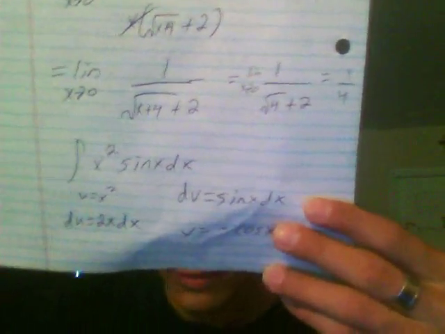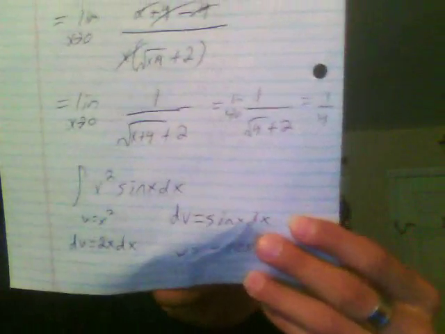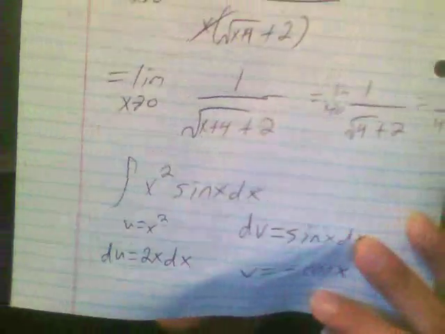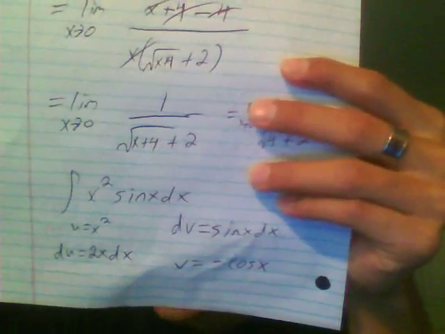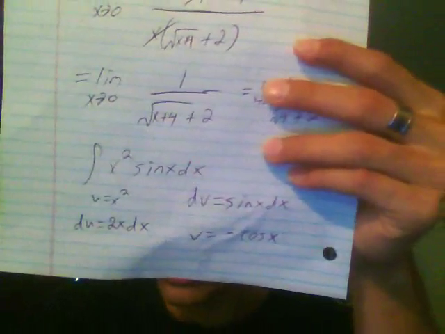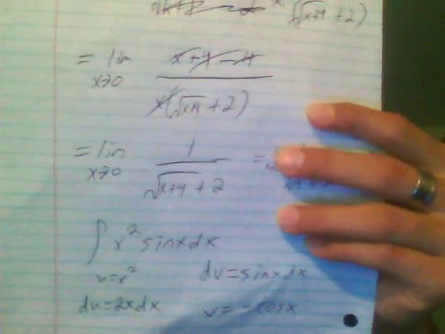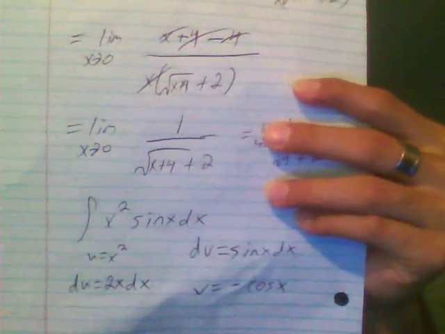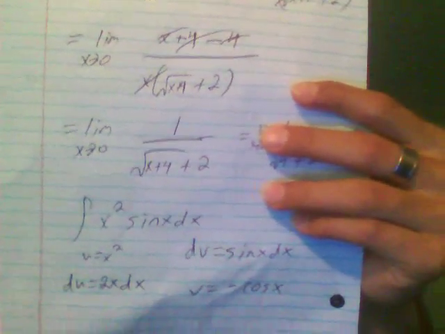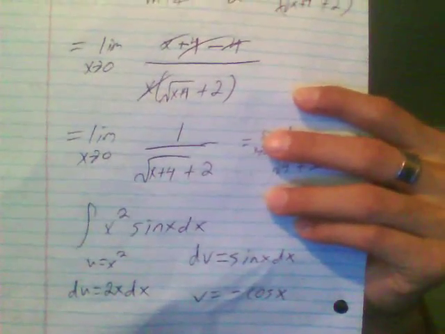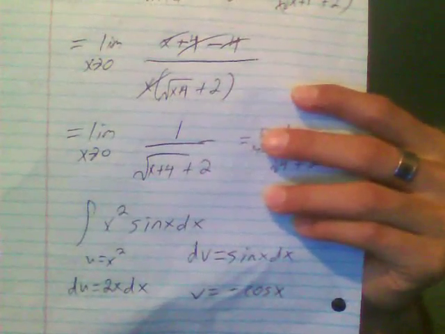Now you want to put this equal to this. Well, you know what I mean. So that's equal to, now here's where you remember the formula, which is uv. So when you do this 1,000 times, you'll know it. So uv, so x squared times negative cosine. So we have negative x squared cosine x. Then minus the integral of v, which is negative cosine x, so that minus would make it a plus. So minus integral v du.